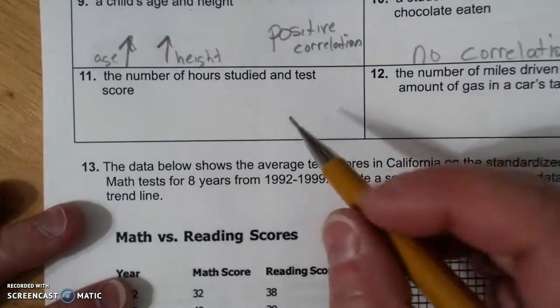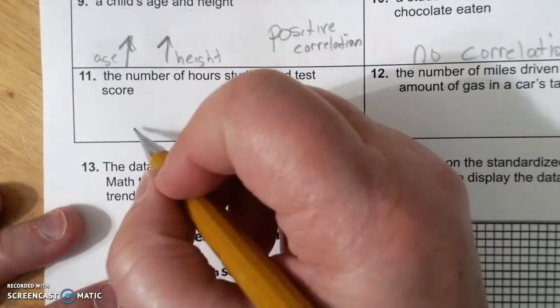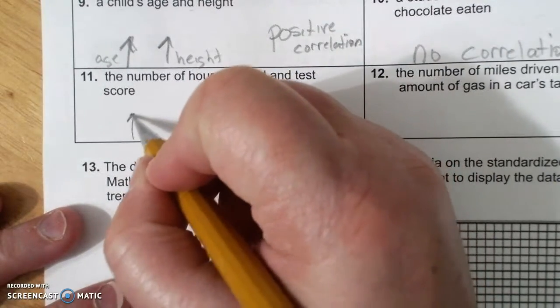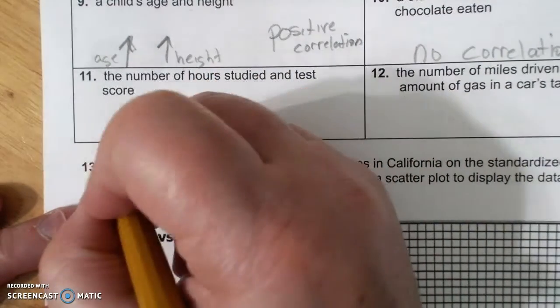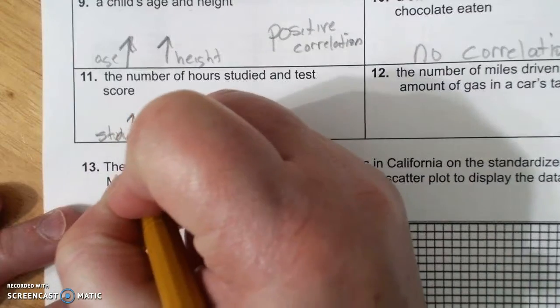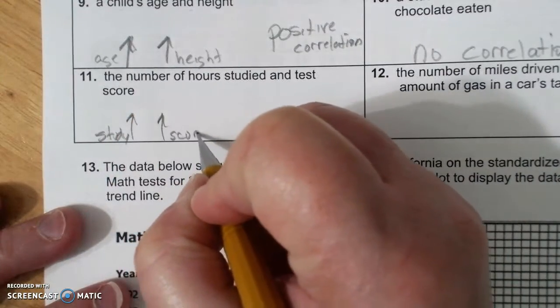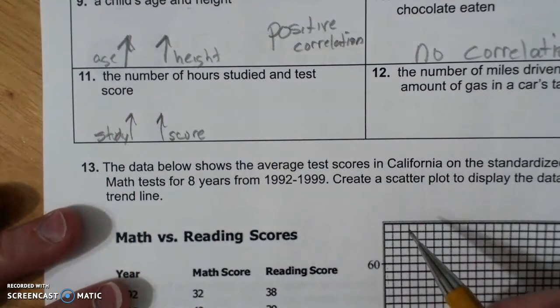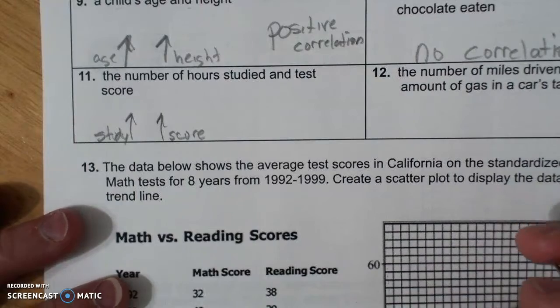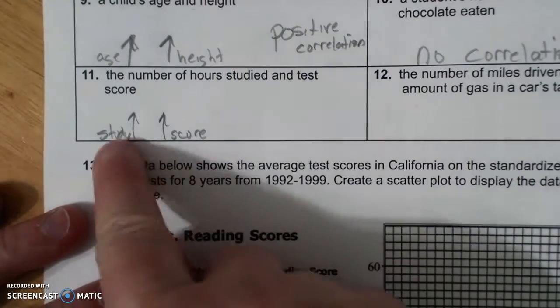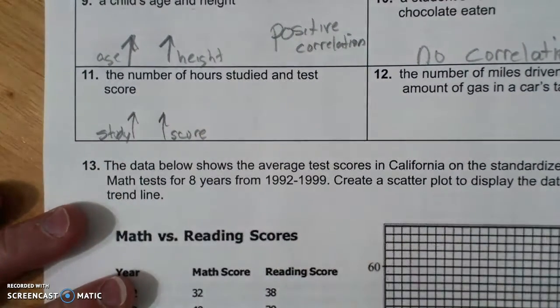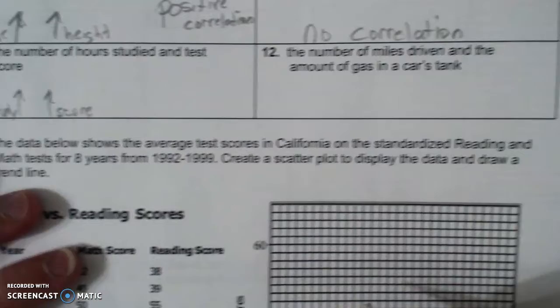The number of hours studied and test scores. Typically, if you study more, your grade goes up. So the study increases, your score increases. Yes, I know some people don't study at all and they do well, and some study a lot and still do poorly. But overall, as you study more, your score goes up.